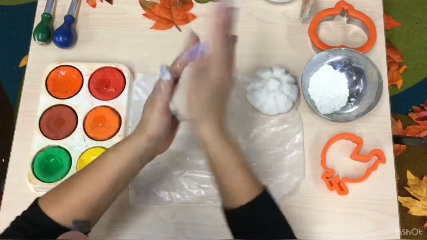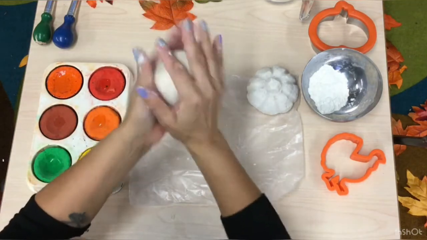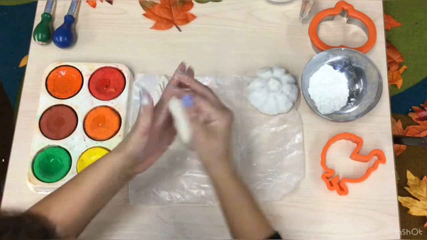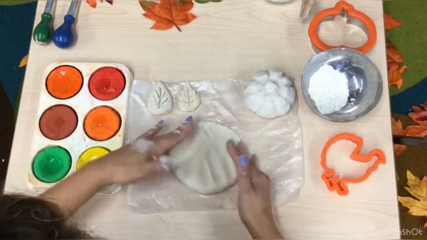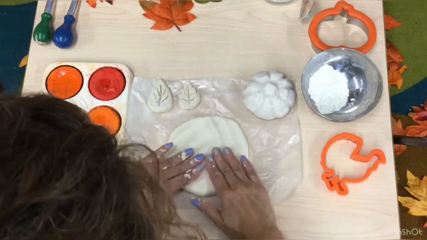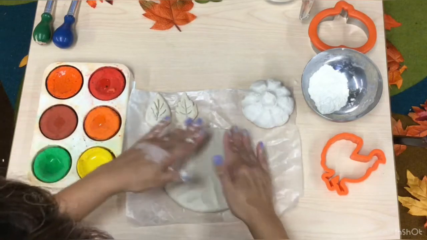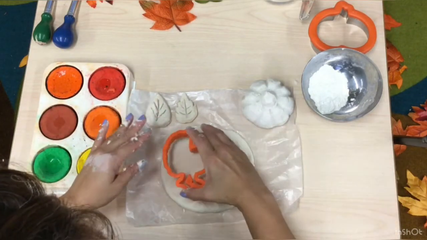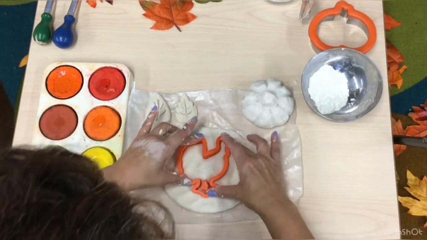And this would be nice if once you finish, you can, with your family, put your fingerprint on it. You can put the date on it. And this could be put for decorations on your table if you're having a celebration, a family celebration. We're going to make a little turkey here.